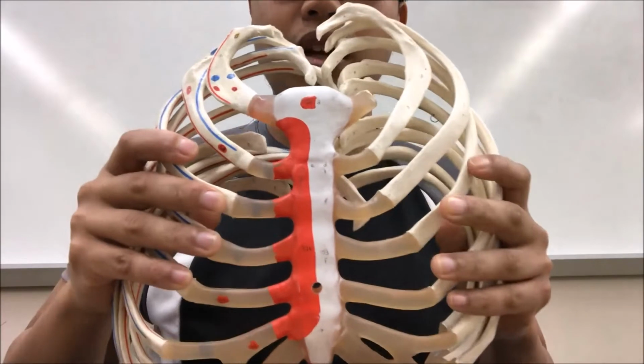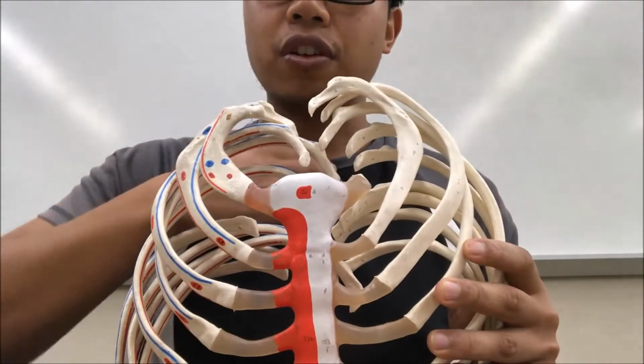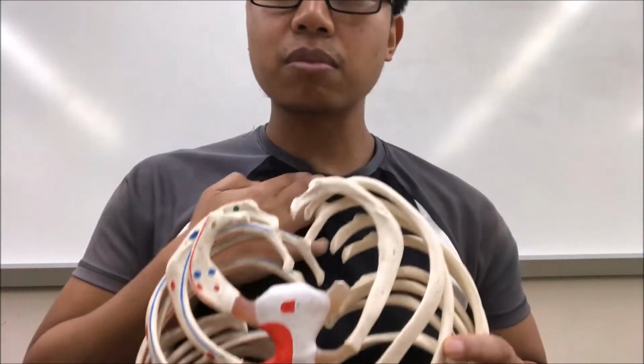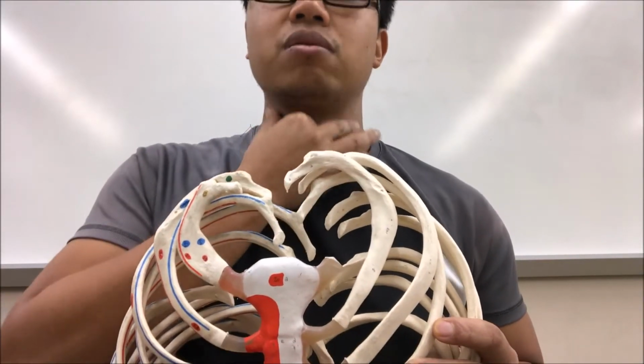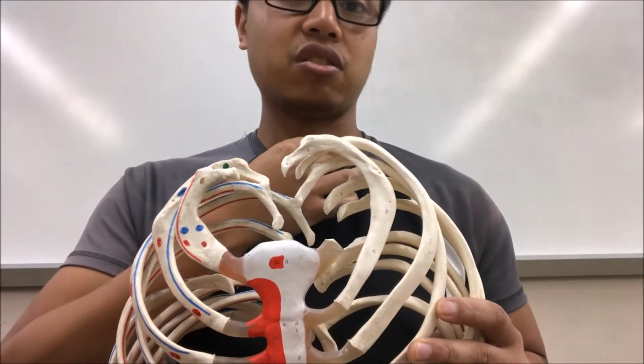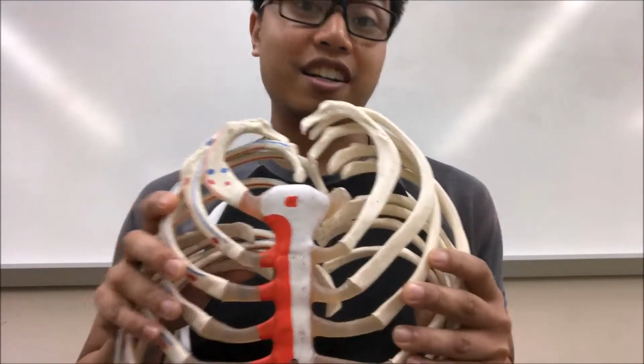I like to remember that because if I think of where my sternum is, right here you feel there's your jugular notch, and it's where the jugular veins are headed. All right, next, the clavicle.